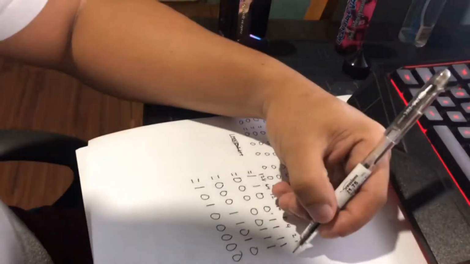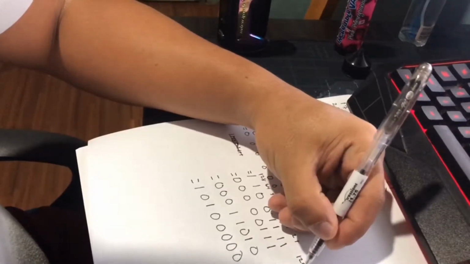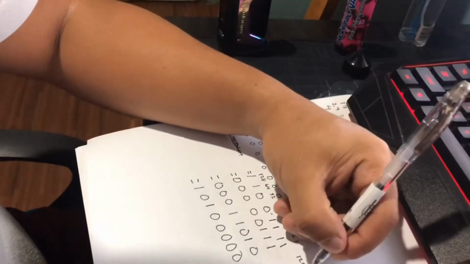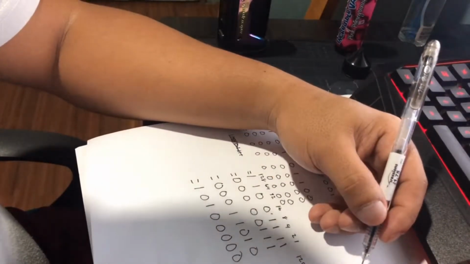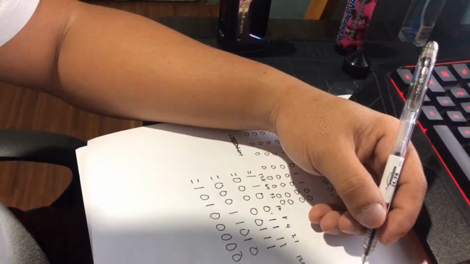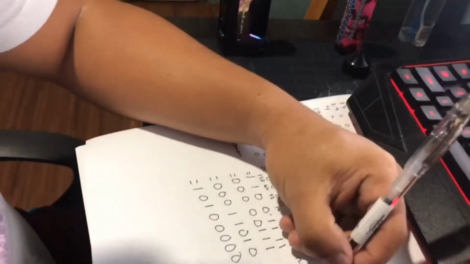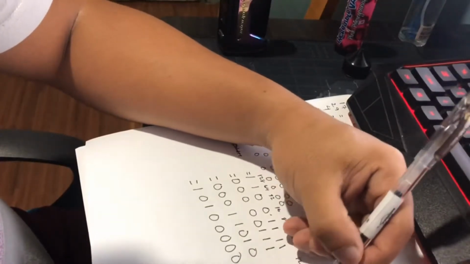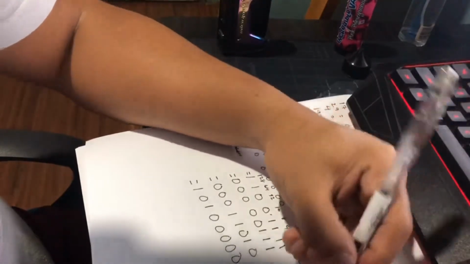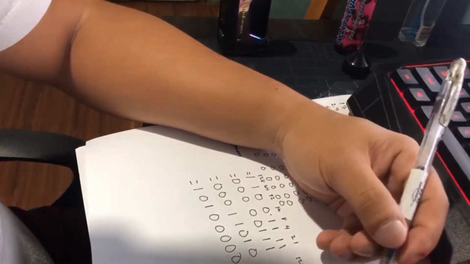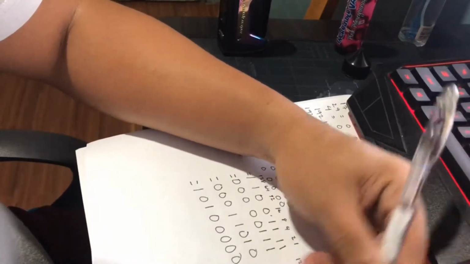So for this one it's 128 plus 64 plus 8 plus 4 plus 2 plus 1.